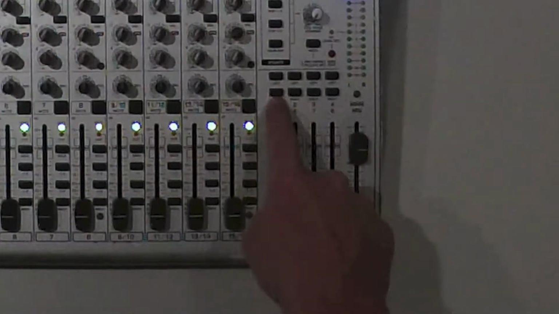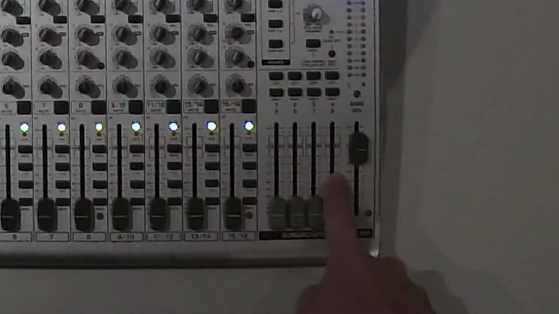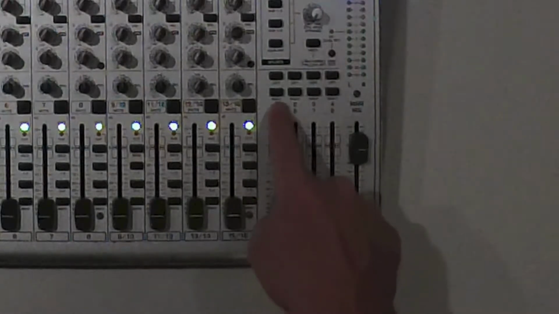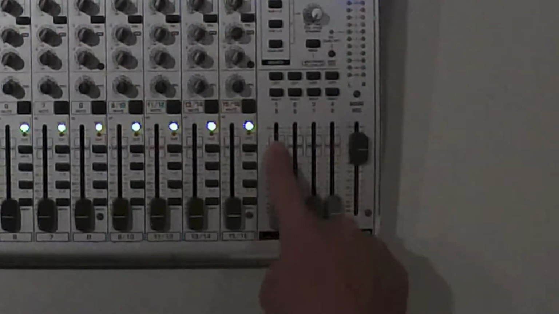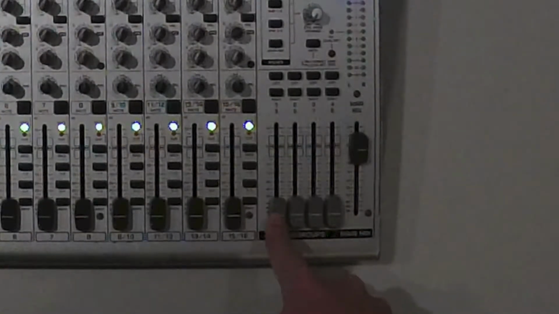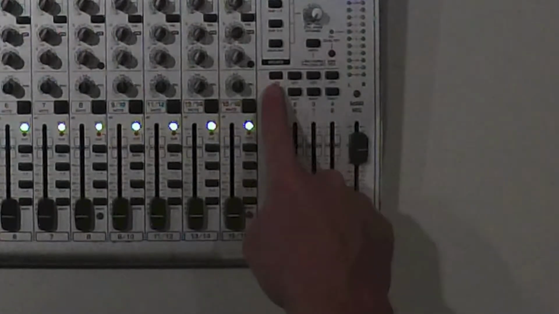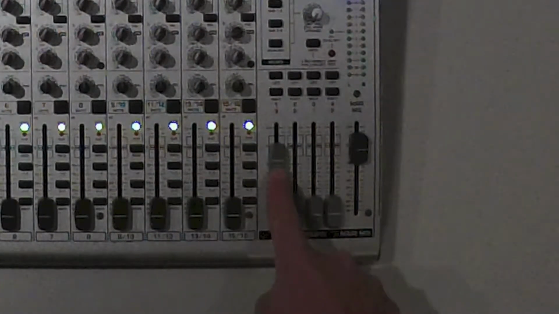The next thing I have to do on this particular board, you'll notice that there's buttons on top of each of these 4 faders, and it says left, right. And so what I want to do in this case is I just want to use this fader to control this submix. So I'm actually just going to press both the left button and the right button on top of this, and I'm going to turn this up.